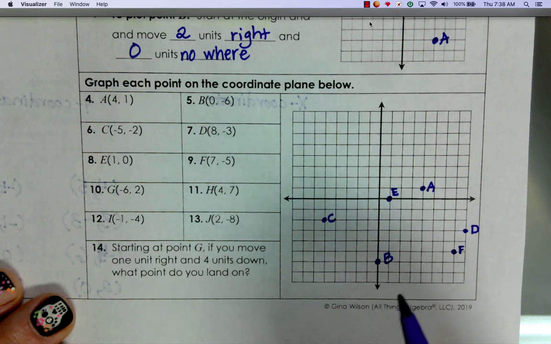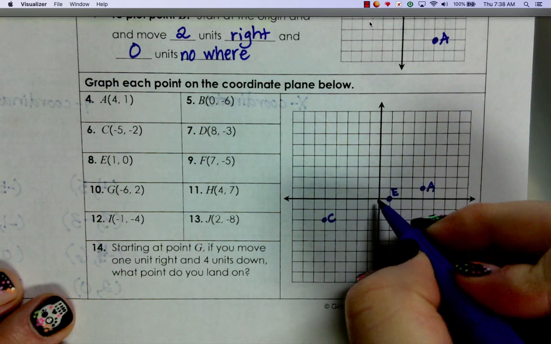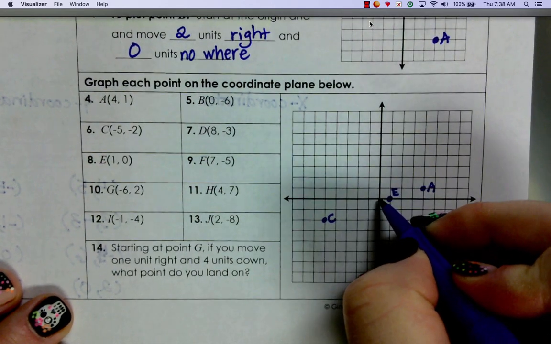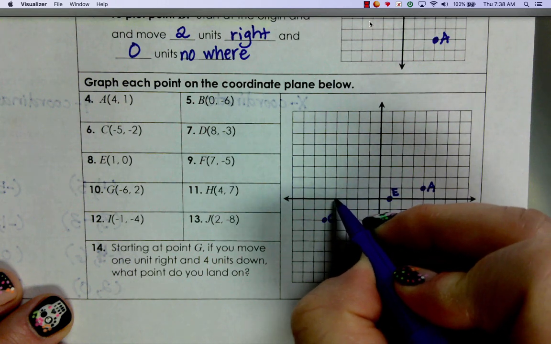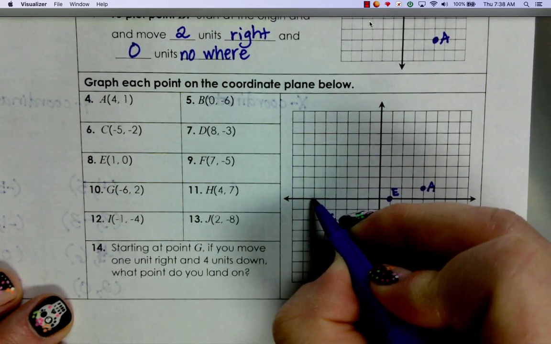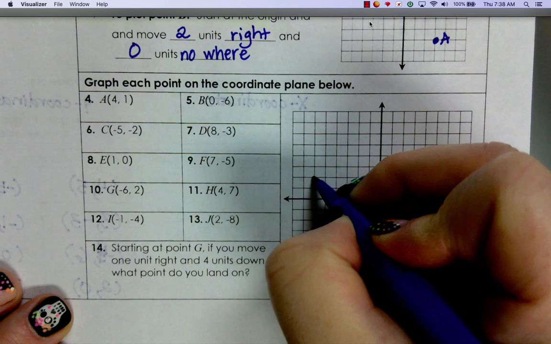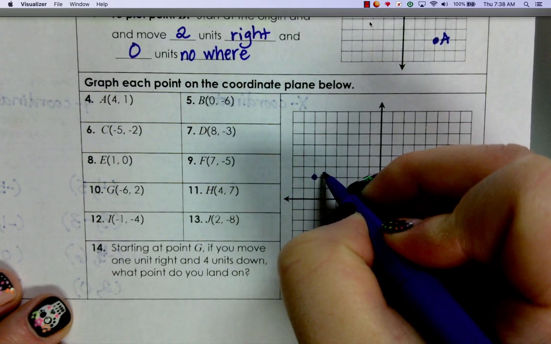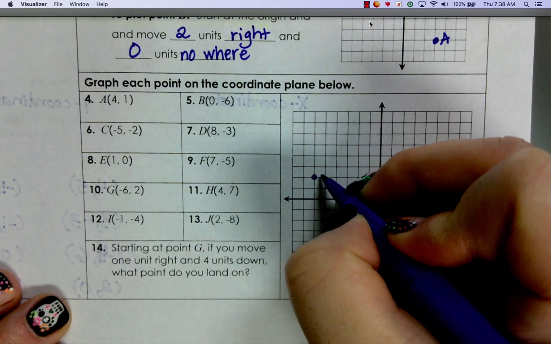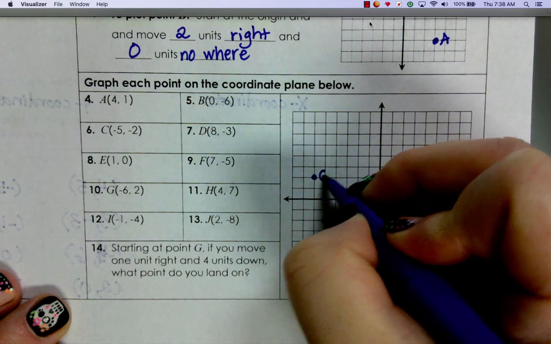Number 10, letter G, from the origin, negative 6, move to the left. 1, 2, 3, 4, 5, 6, going up 1, 2, because going positive 2 means going up for my y-axis.